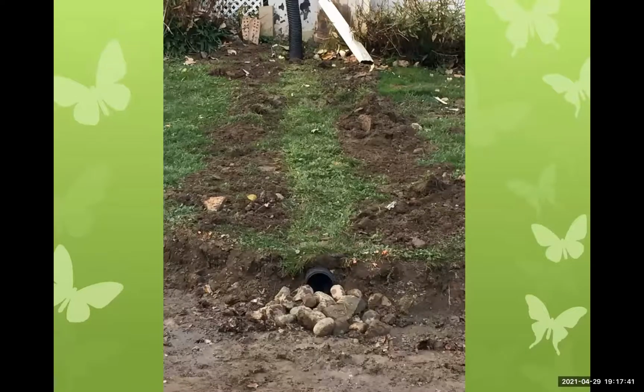Here's a different example of that. You could see the pipe coming out here. We usually put some rocks at the bottom of the pipe so that if the water comes gushing out, we're slowing the water down. But we dug this out, and the sod is back in, and we have a little bit of extra soil left, which we spread out on top here, and we threw some back in the rain garden.